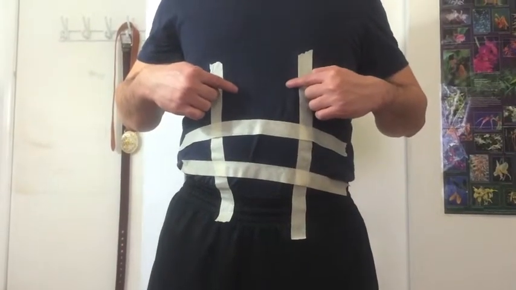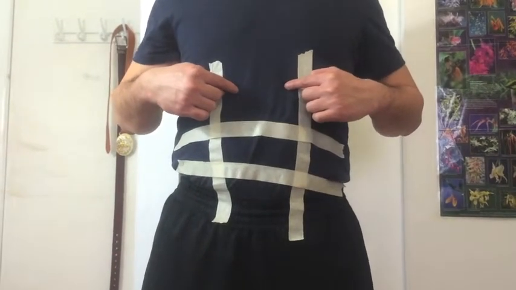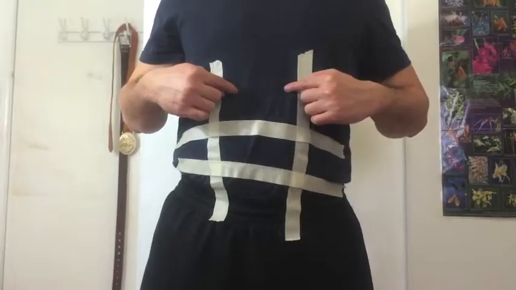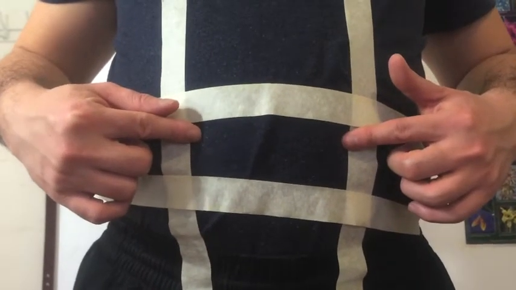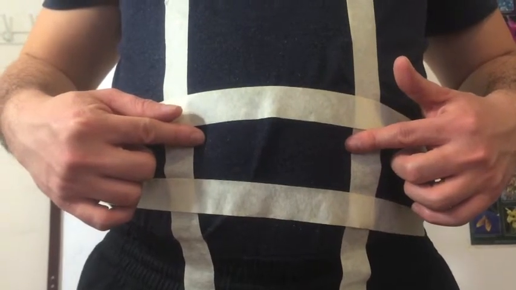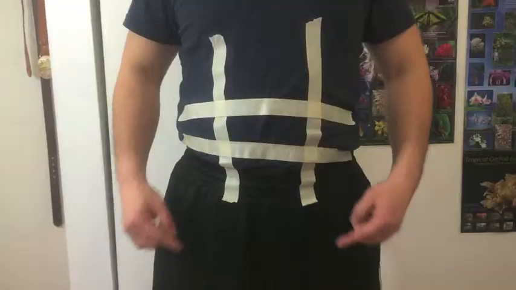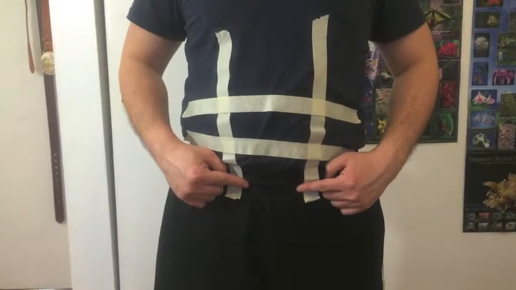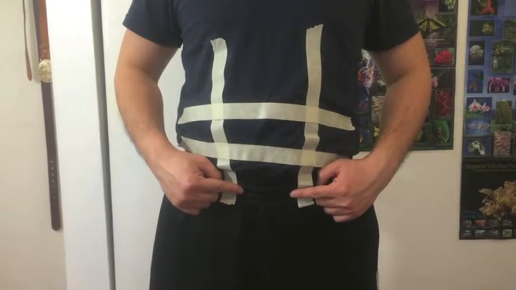This is the epigastric region. This is where the stomach and the liver are. This is the umbilical region. This is where the large intestine and the small intestine are. This is the hypogastric region. This is where the small intestine and the urinary bladder are.